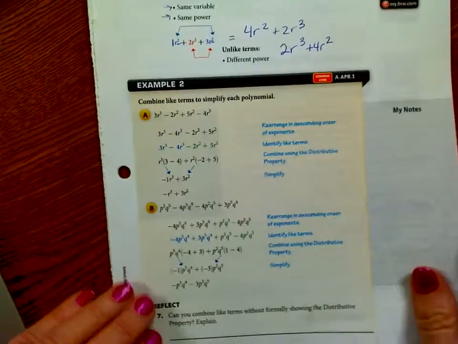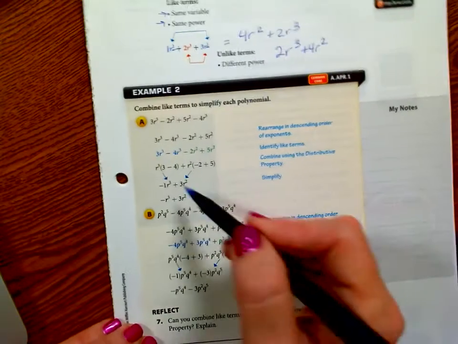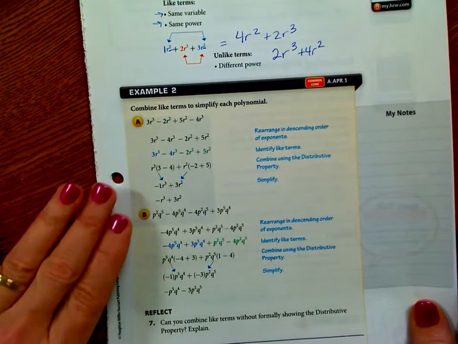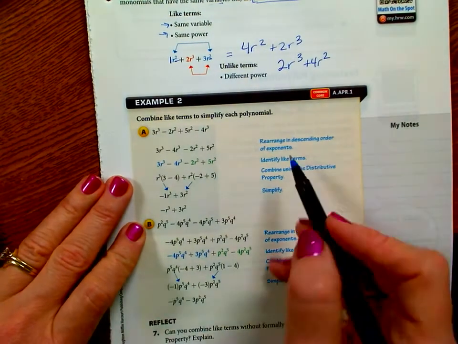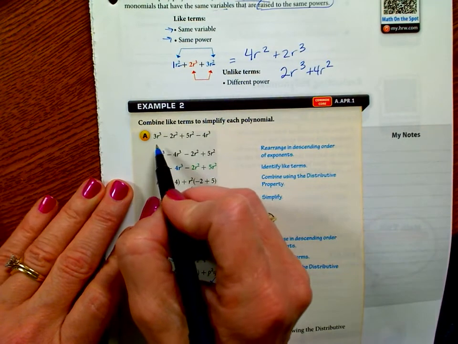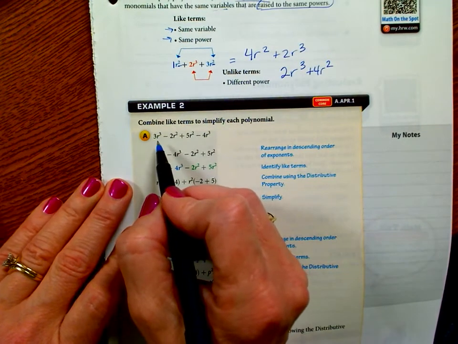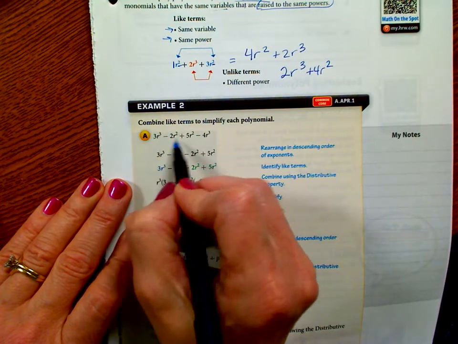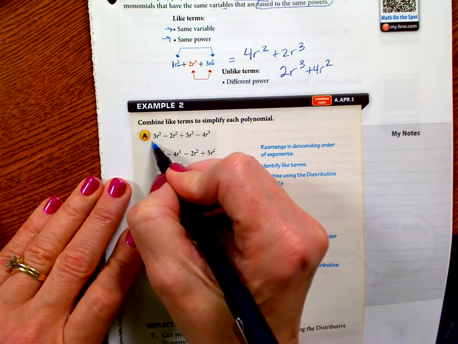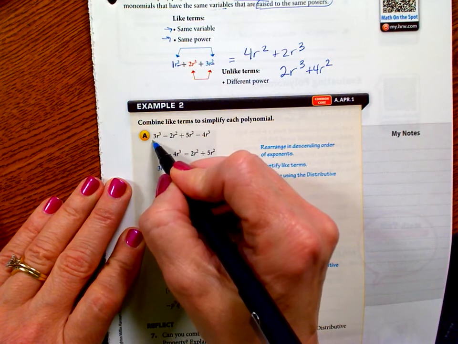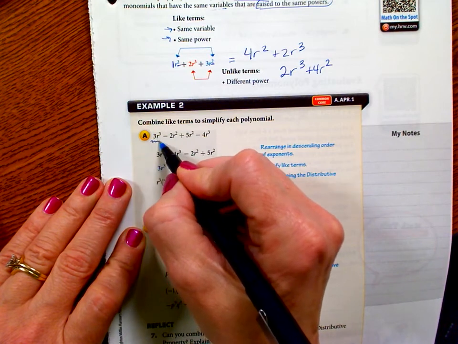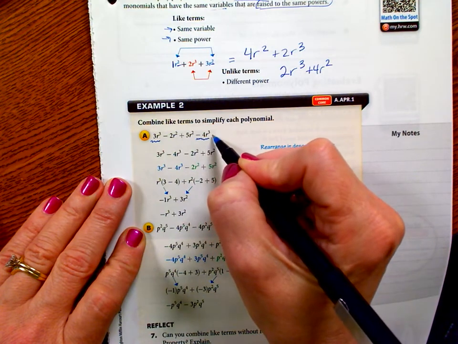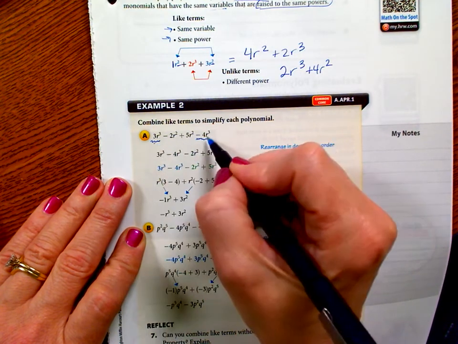Down here, they do a lot of work that may or may not need to be done. When you did the practice problems the other day with combining like terms, I saw some of you draw a box around the common terms. That's fine, or underlining, but you just have to be careful of the signs. So this is 3r cubed, and it matches with a negative 4r cubed. These two can be combined.